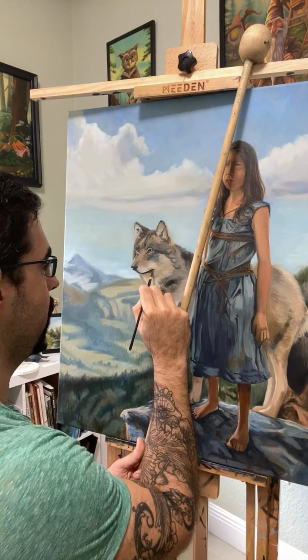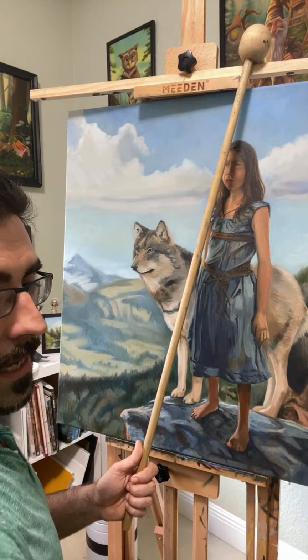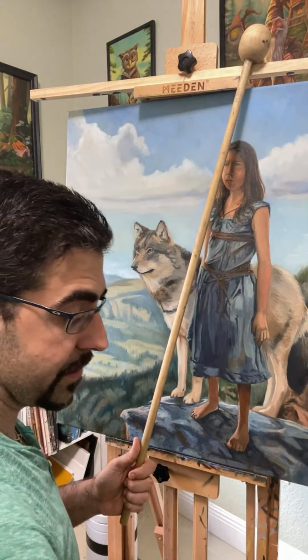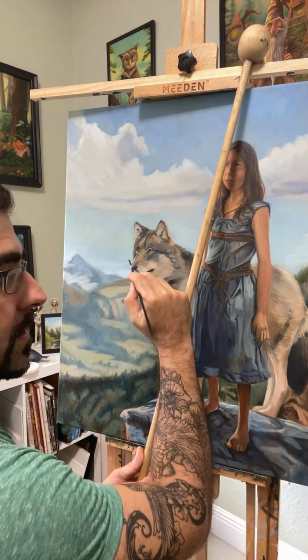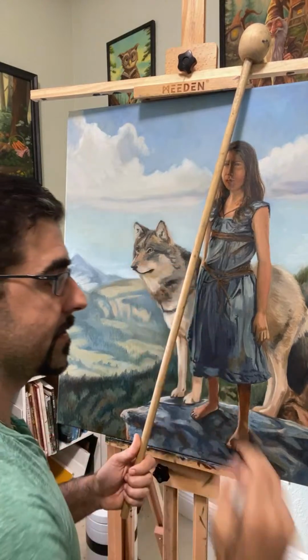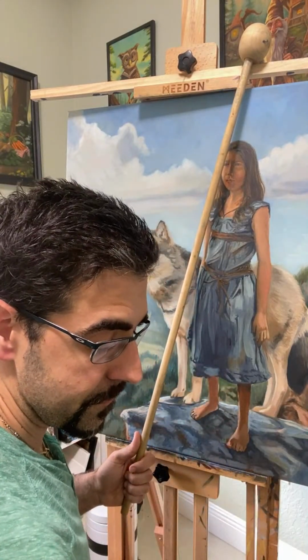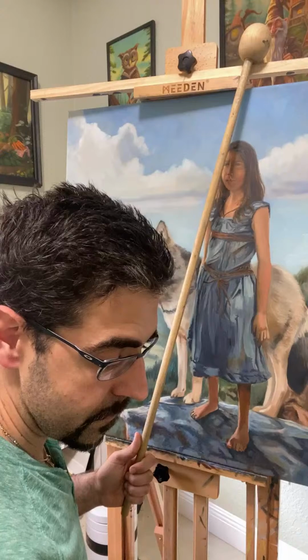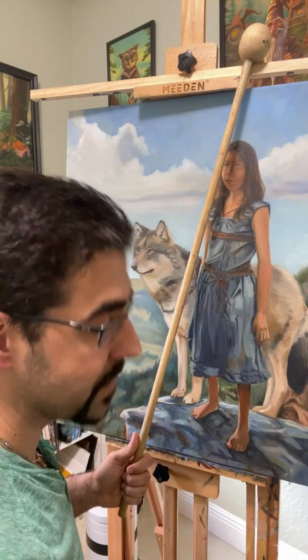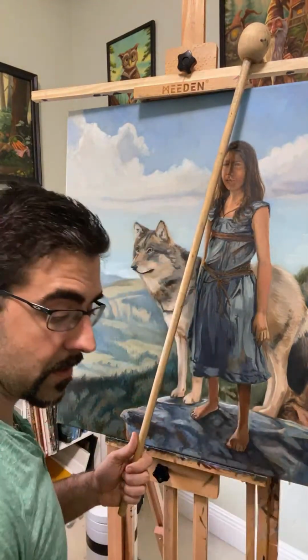This is my stepdaughter. She was a model for this, and she loves wolves. So I wanted to create this really for her. I mean, she was a model at least for it. So.